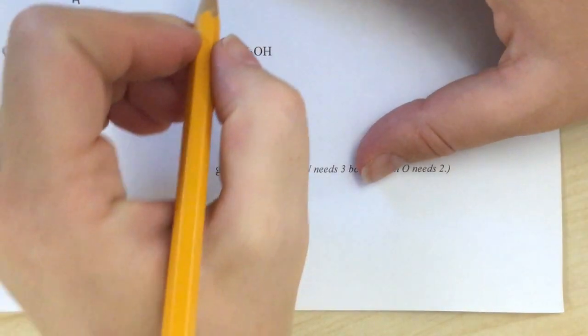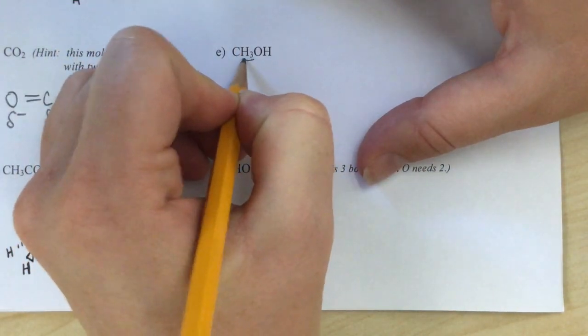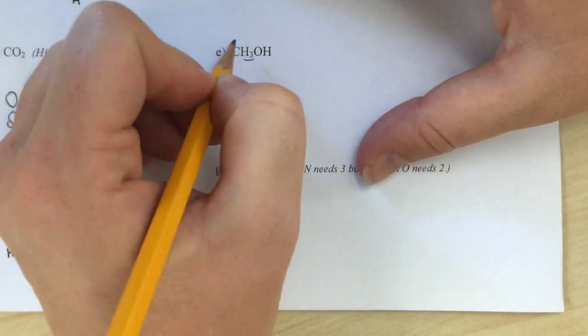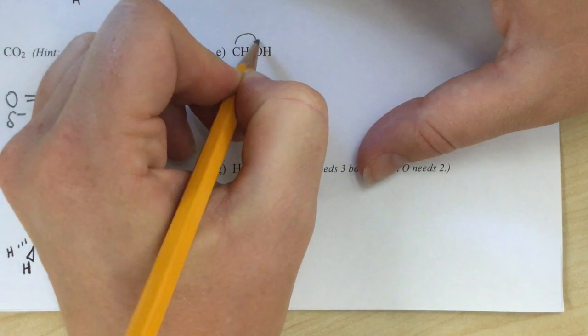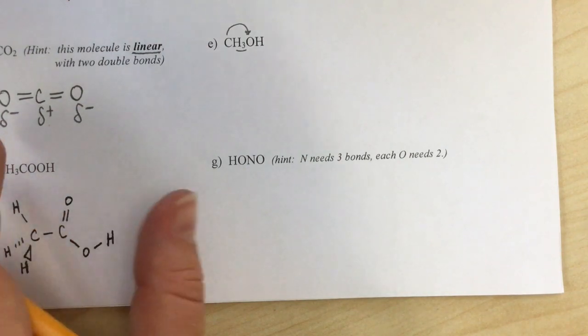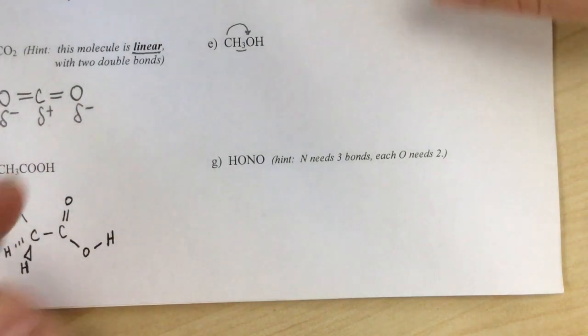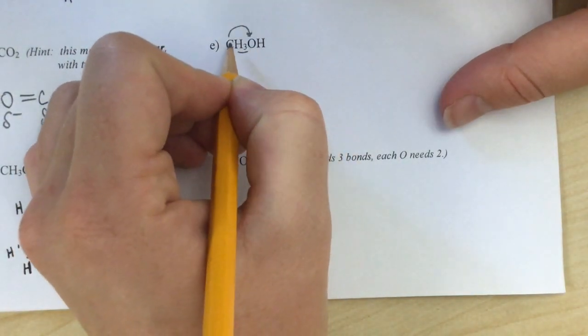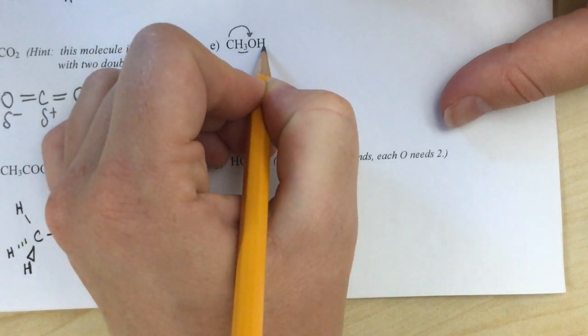For E, we need to draw the structure first. We know that carbon will be bound to our 3 hydrogens, and it's also going to be bound to this oxygen here. So it is going to be making 4 bonds. And when a carbon makes 4 bonds, it is tetrahedral. And oxygen will be making 2 bonds, one to the carbon and one to the hydrogen, making it bent shape.